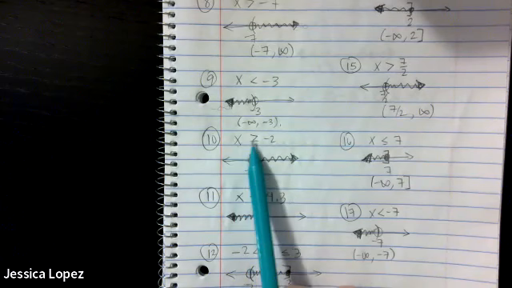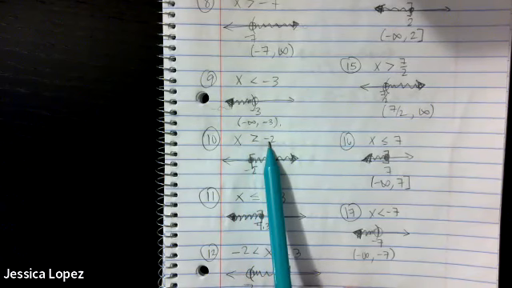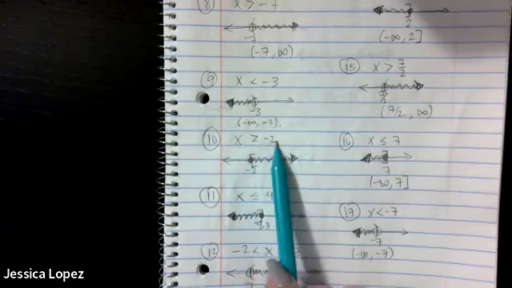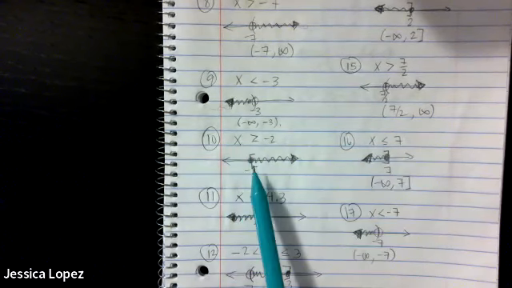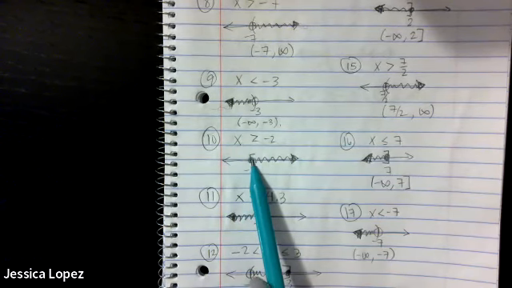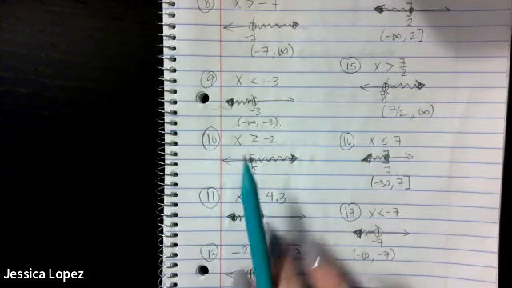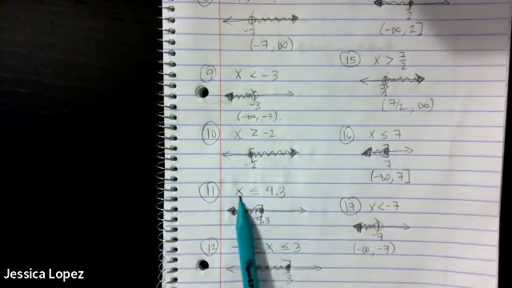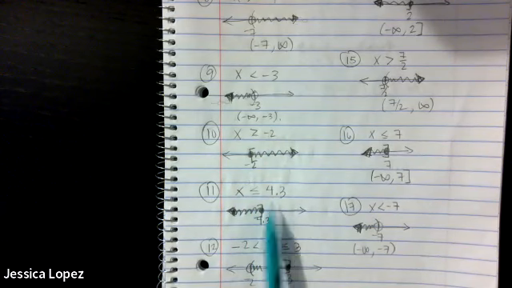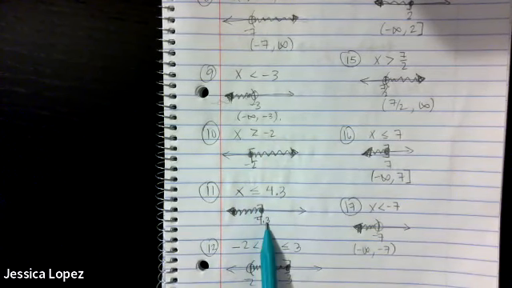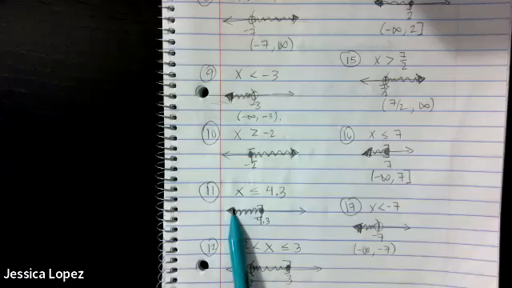So we're graphing X is greater than or equal to -2. So greater than -2 means everything to the right. And because it has a bar, it will have a solid dot or a bracket. Now 11 is X is less than or equal to 4.3. So you'd mark 4.3 on your number line. Less means everything to the left is shaded. And there is a bar here, so it is a closed dot in a bracket.